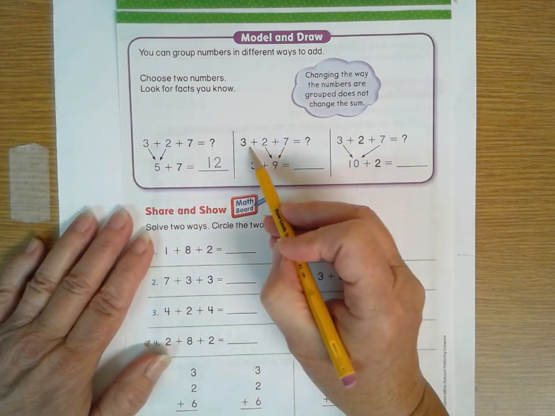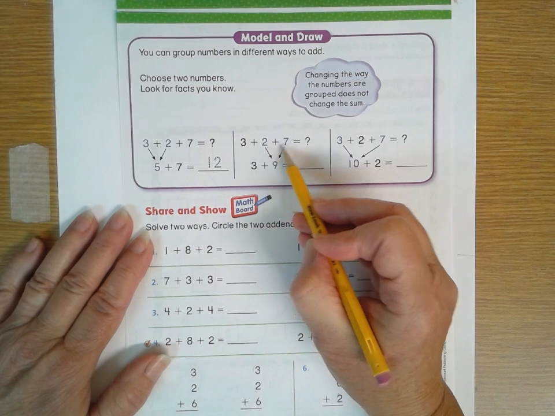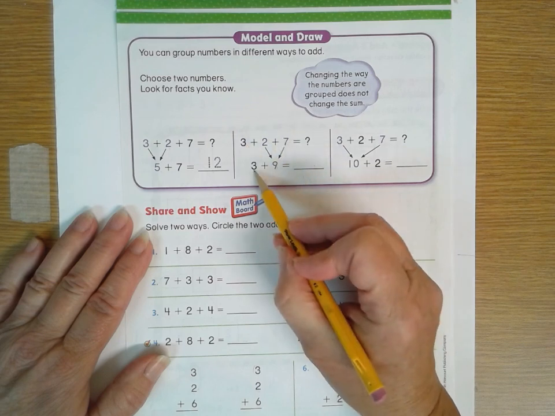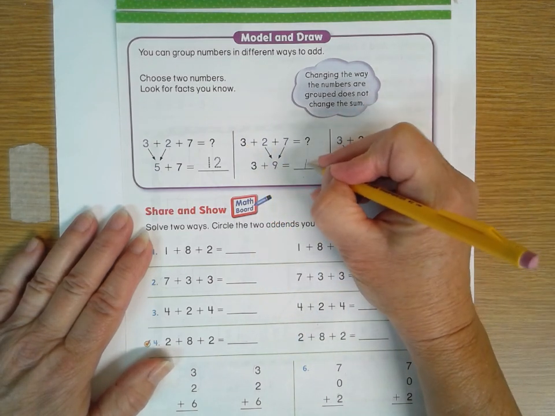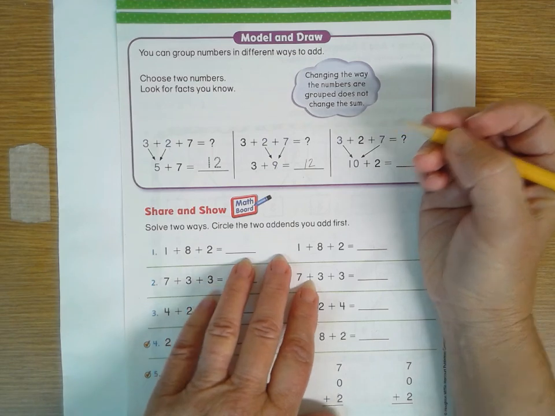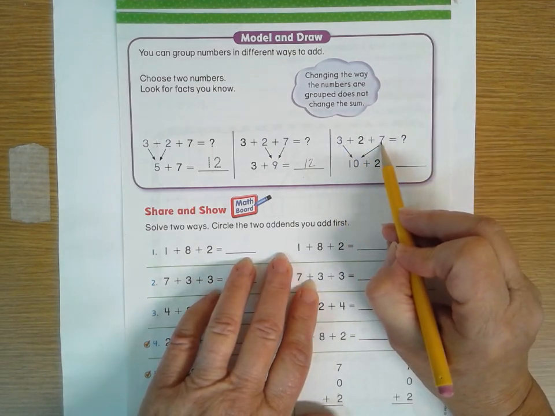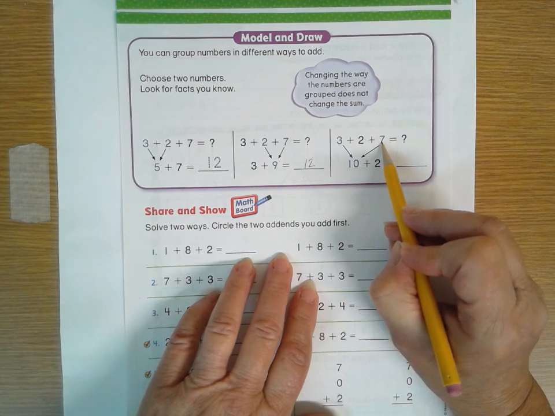In this one, they chose to add the 2 and the 7 first. So 2 plus 7 is 9. And the 3 is left to add, so 3 plus 9 equals 12. And in the last one, they chose to add the first and the last number because you can make a 10.